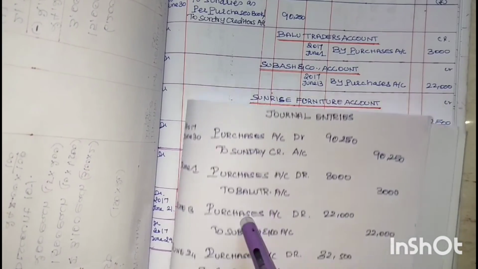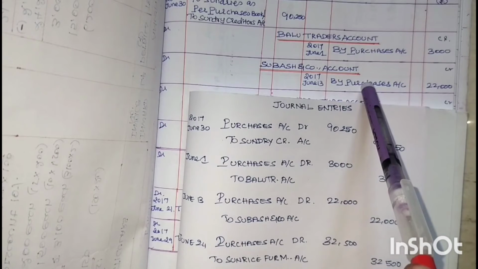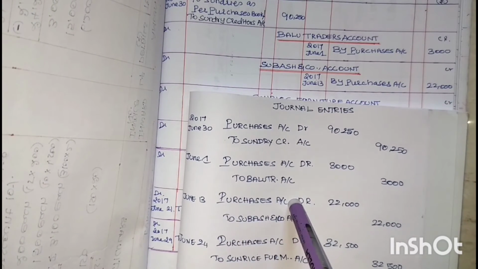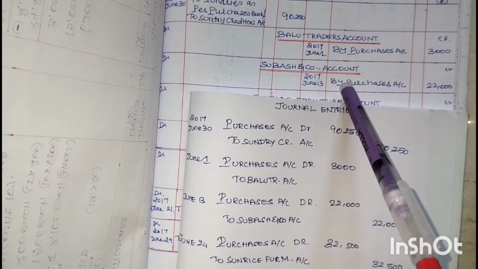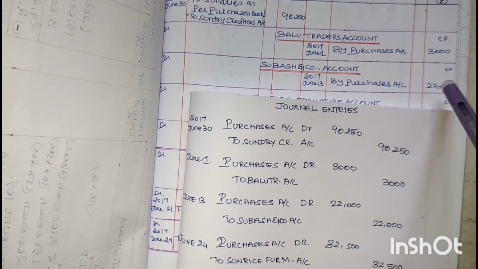Which side is Subhash and Co? Subhash and Co is on the credit side. We go to the credit side. Okay. What is the opposite account from Subhash and Co? That is the purchases account. So on the credit side we have to start with the word "By", by purchases account. How much rupees? 20,000 rupees.